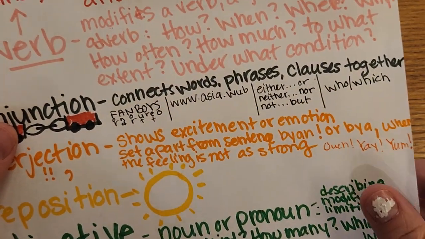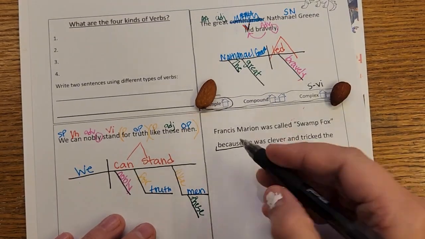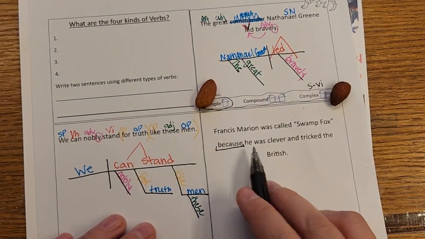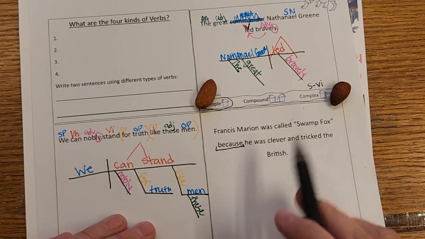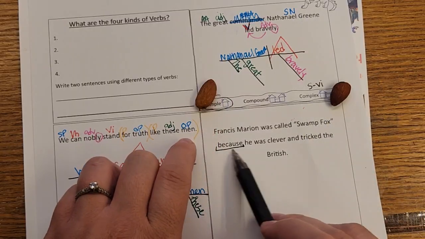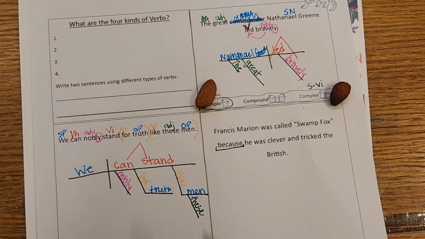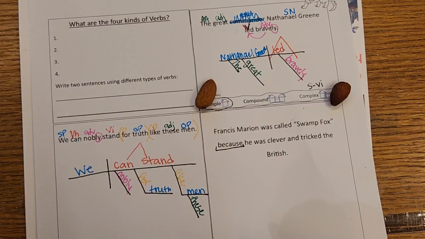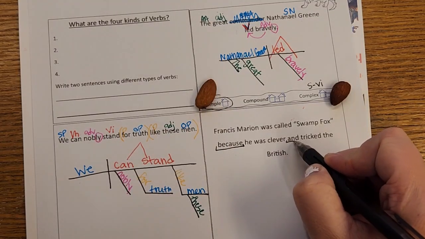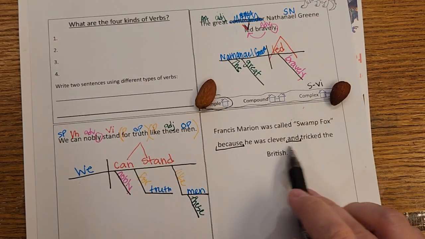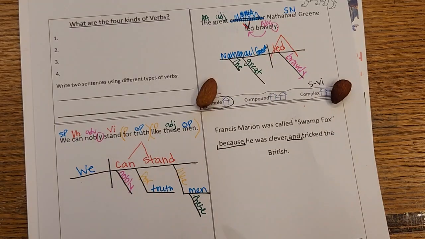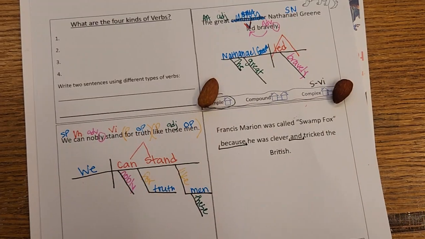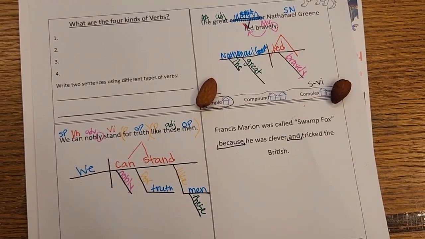It's a subordinating conjunction, which means it's going to go below. We can't just say because he was clever and tricked the British. That doesn't stand on its own, because the because is dependent on this. All right, any other conjunctions? And we have one right there. But this looks like it's just linking words together. Okay.